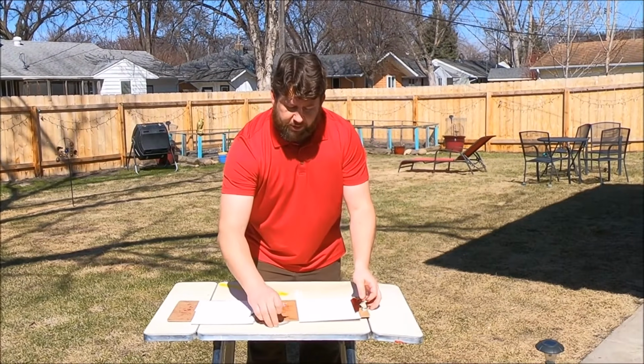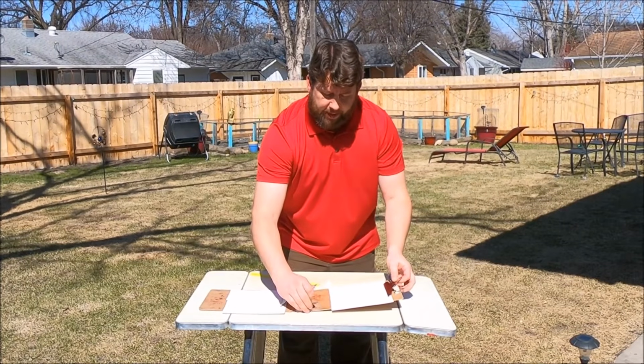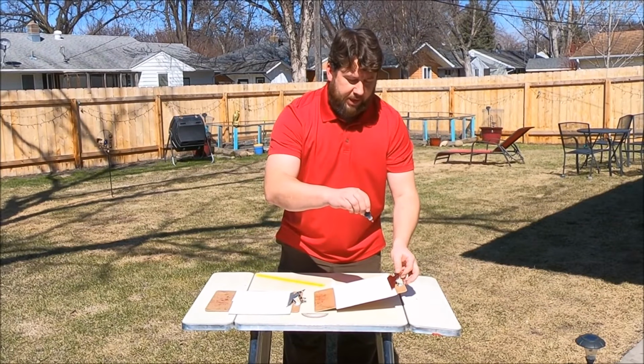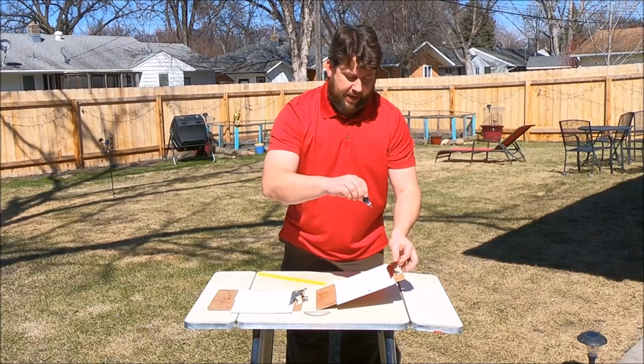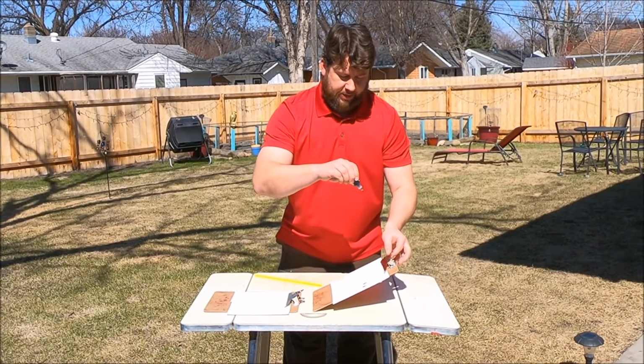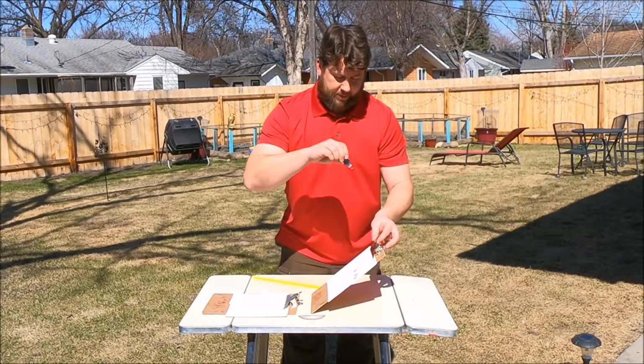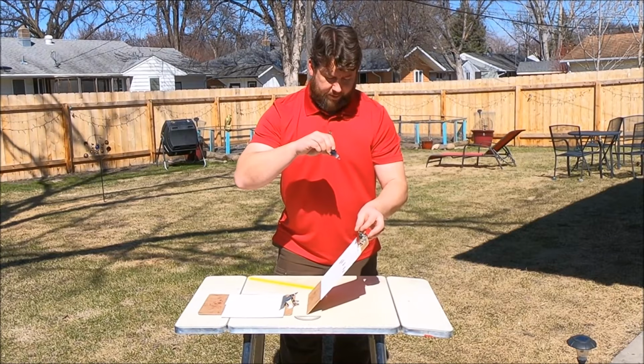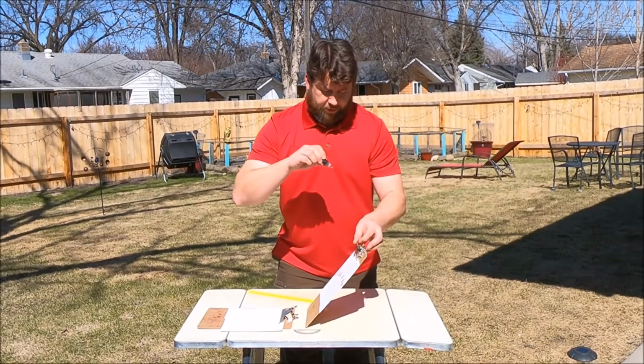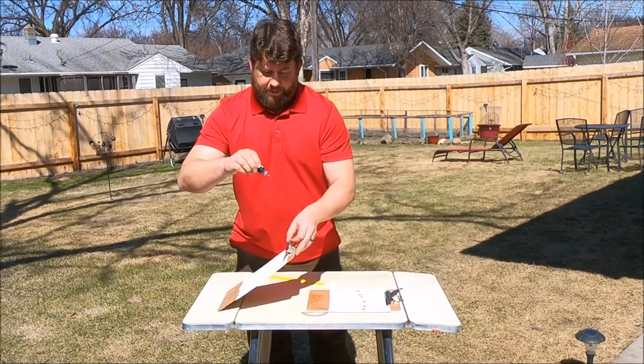We're going to look at a few different approximate angles of what blood looks like as we start to change those angles.